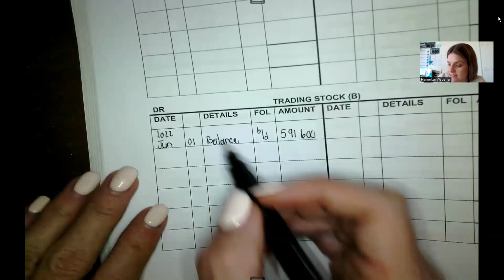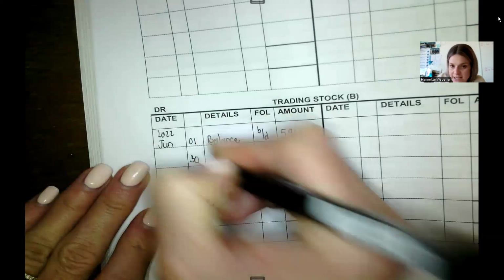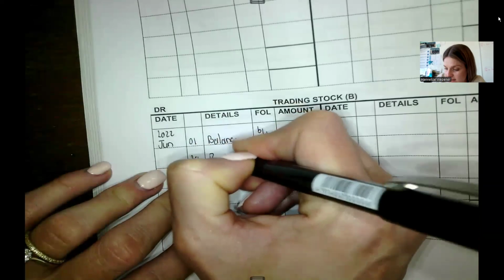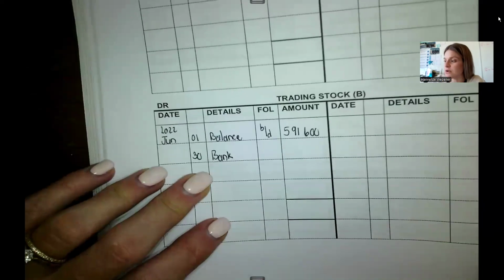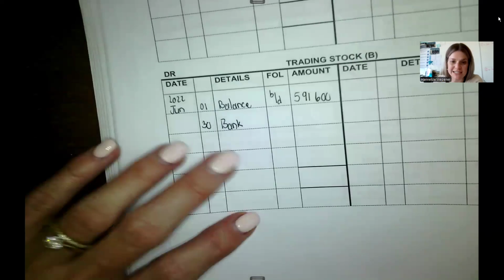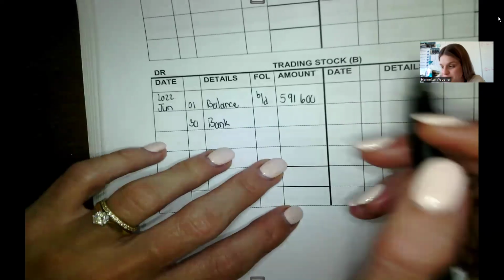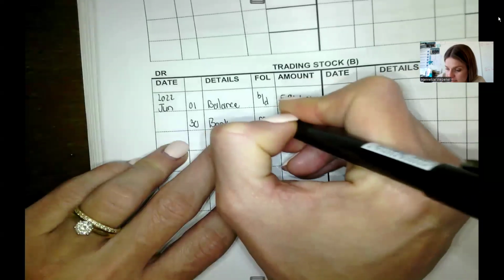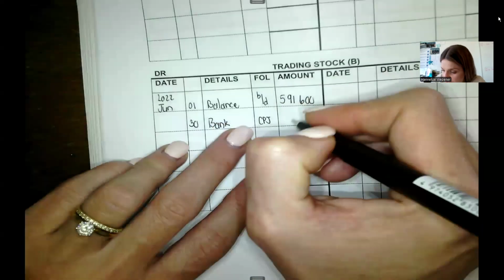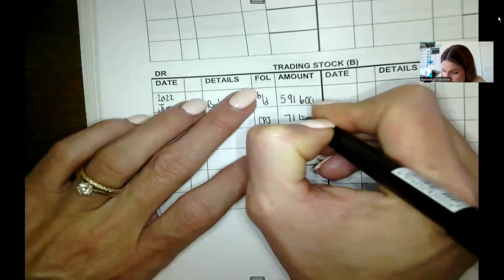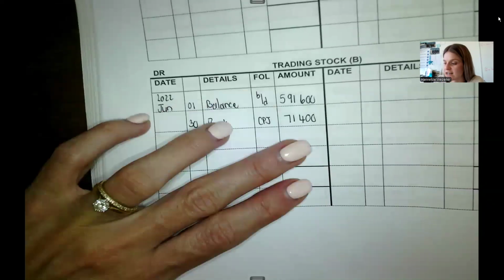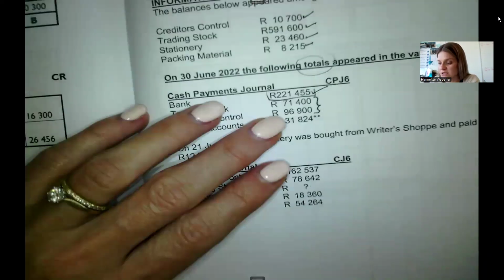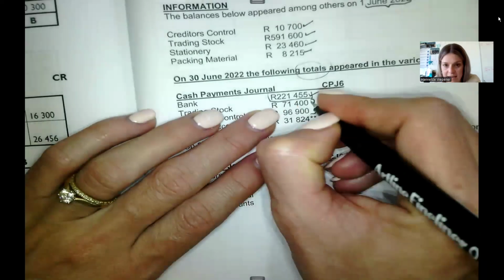So trading stock asset, you had to wait until the last day to see how much you paid, therefore debit bank. Remember, that's how we refer to it. If it's paid, it's bank. If it's received, it's bank. Then I paid for it, therefore I will see it in the CPJ. The amount that I saw for trading stock in the CPJ was 71,400 that I now have more of. So that's part of the payment of the total there in bank.